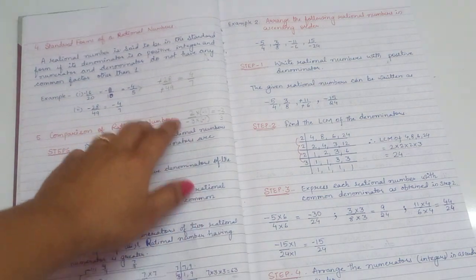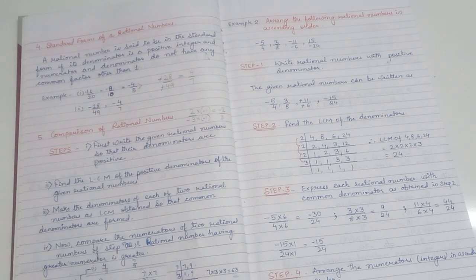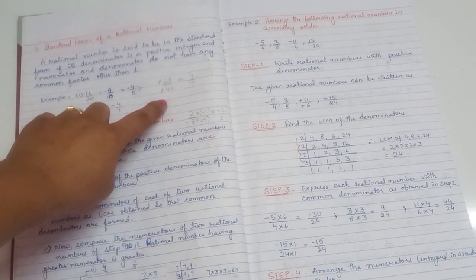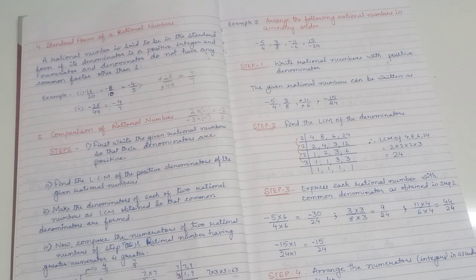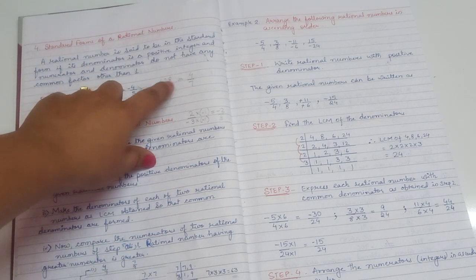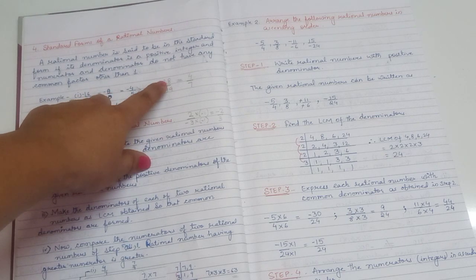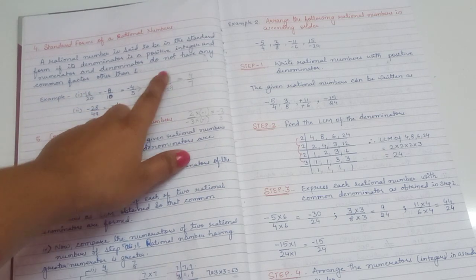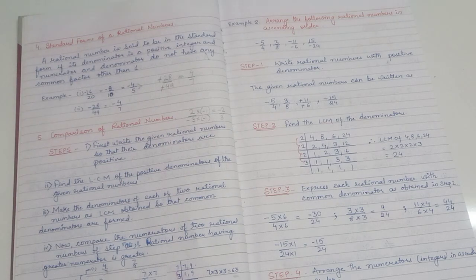Now one thing can come into your mind, like if both the numbers are negative, numerator also negative and denominator also negative, then in that case what will you do friends? You will just cancel the negative signs. Minus minus will get cancelled. So here 7 4s are 28 and 7 7s are 49. So finally we are having 4 by 7, which is the standard form of a rational number.